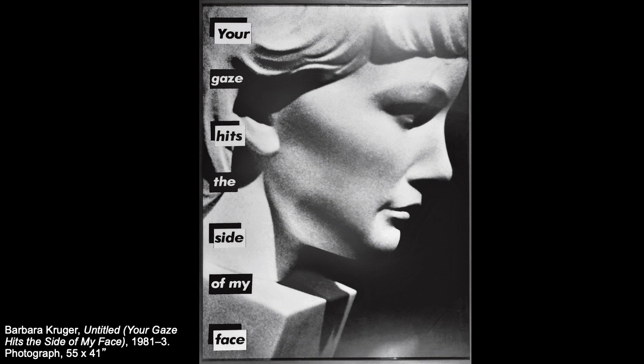We have a female mannequin, which is the literal objectification of women. And really the directness of the title and of the composition forces the viewer to acknowledge the relationship with the viewed.